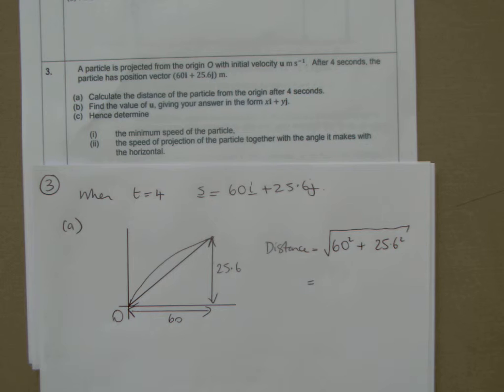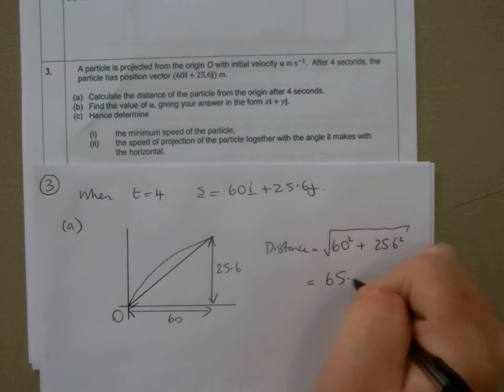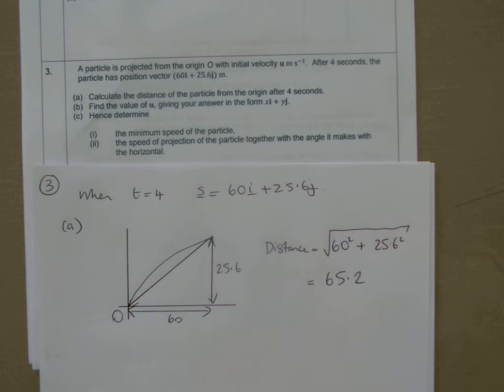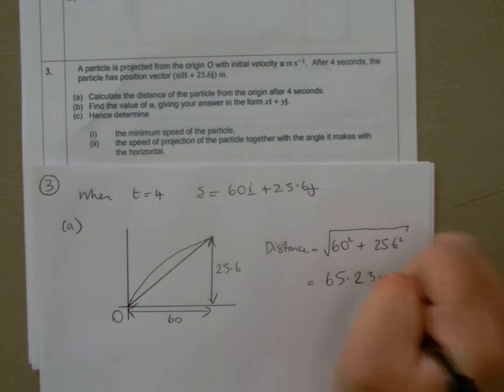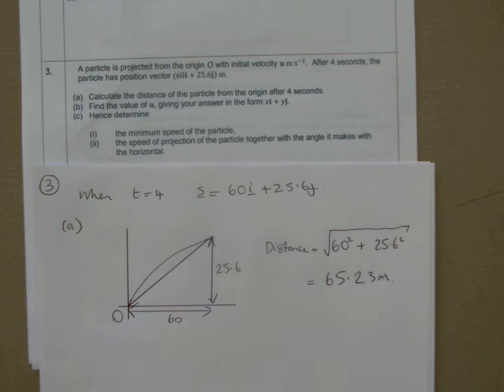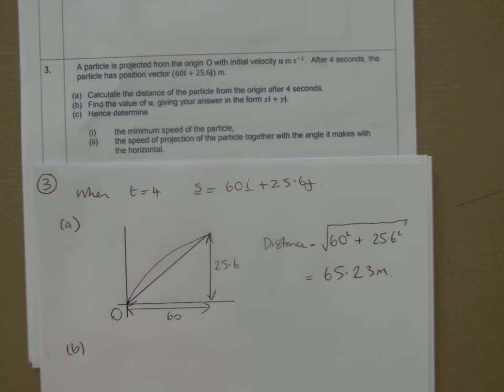So we'll do that on our calculator. And it comes out to be 65.23 meters.